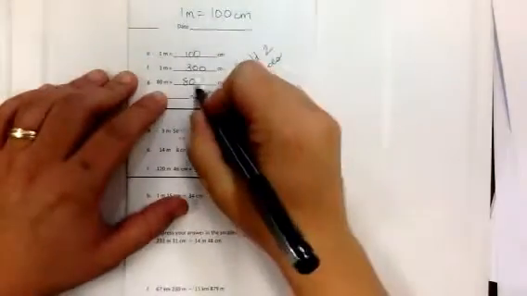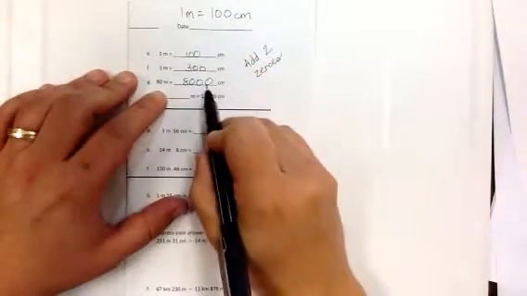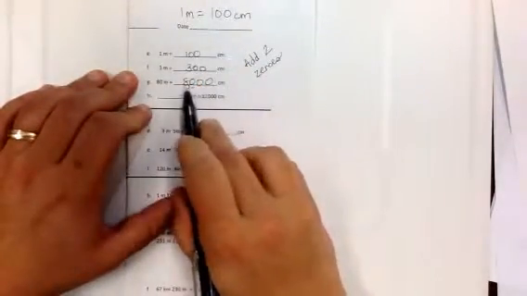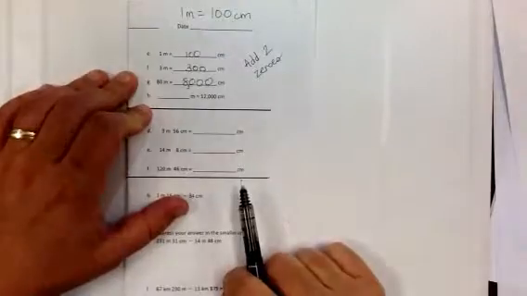So if I start out with 80, I'm going to add 2 more zeros, and then 1, 2, 3, comma goes right there. 80 meters is the same as 8,000 centimeters.